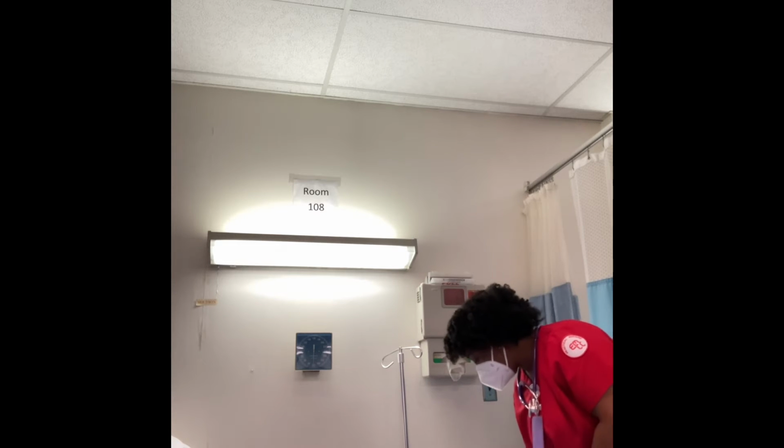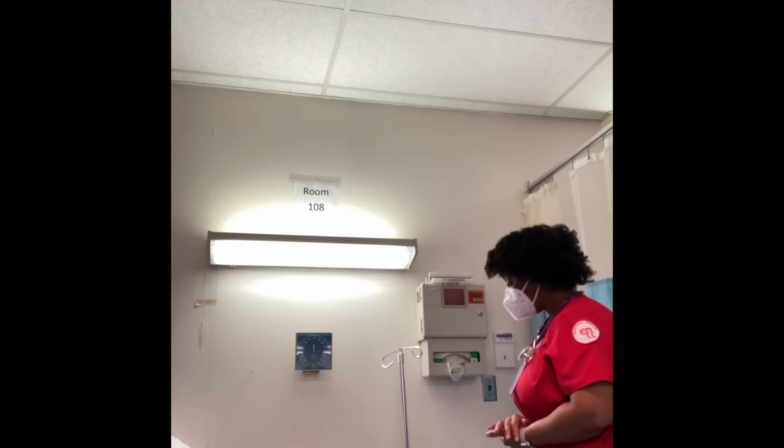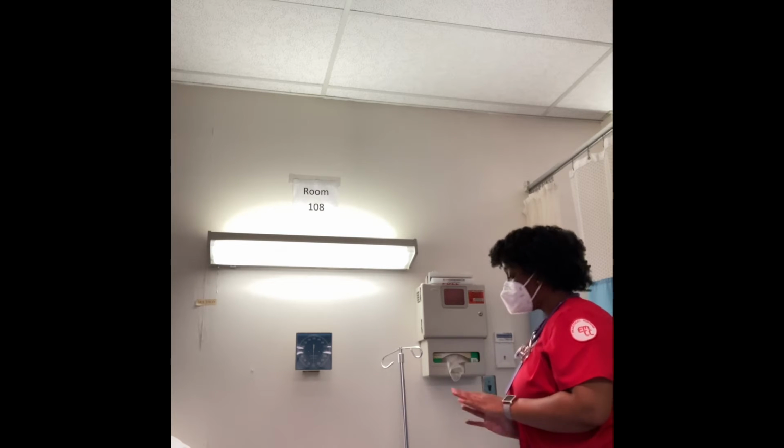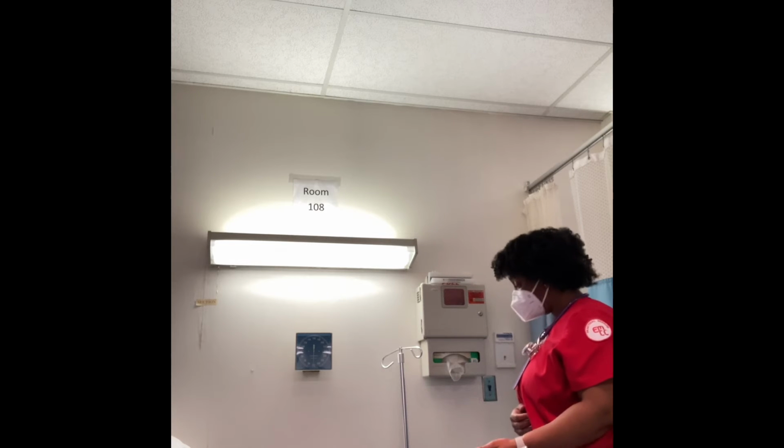Okay, my client's bed is back down to the proper safety height. And Ms. Jones, are you feeling okay? Are you comfortable? Do you need anything before we leave?